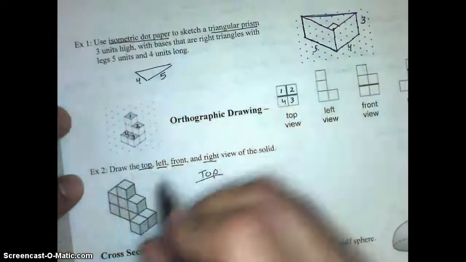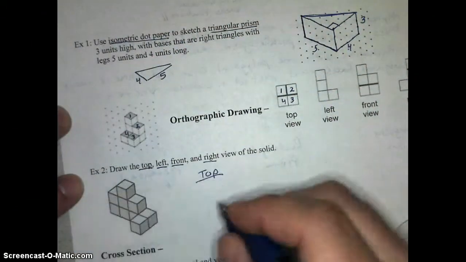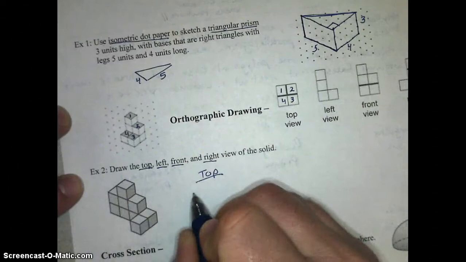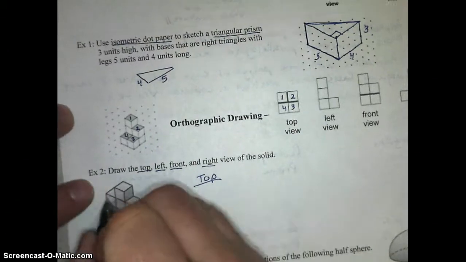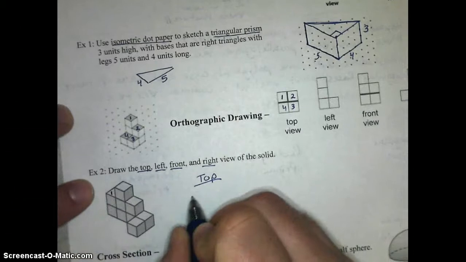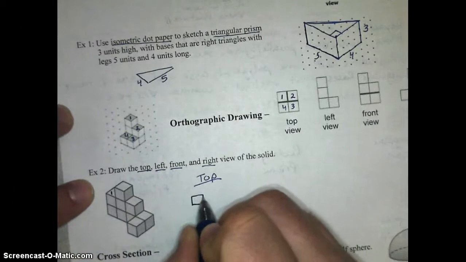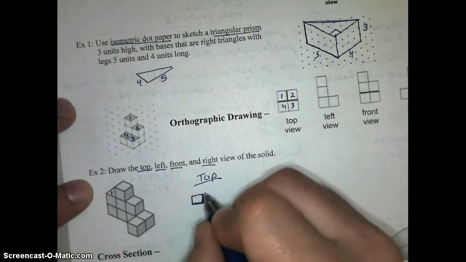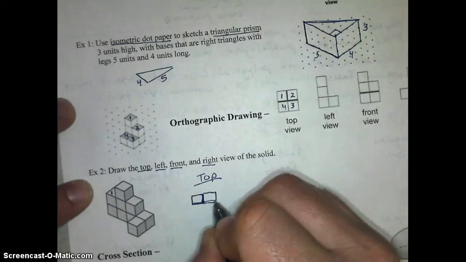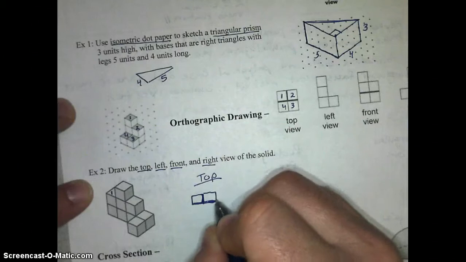From the top, looking straight down, we have this surface here as a cube, and then I'm going to use a solid, bold line to separate that from this cube, which is another level higher.